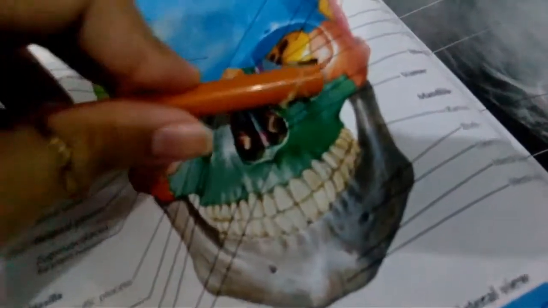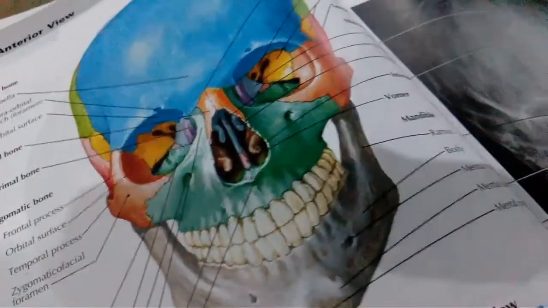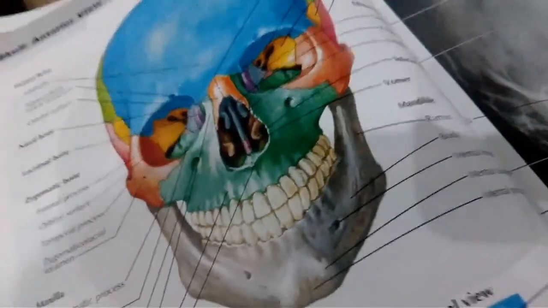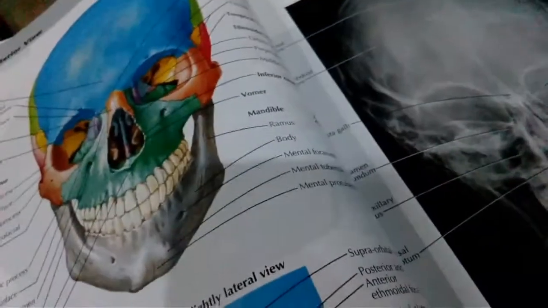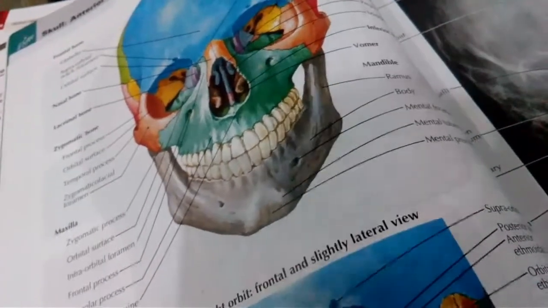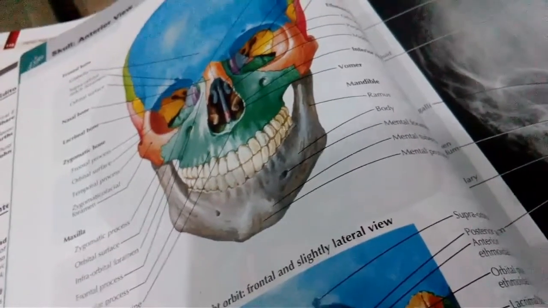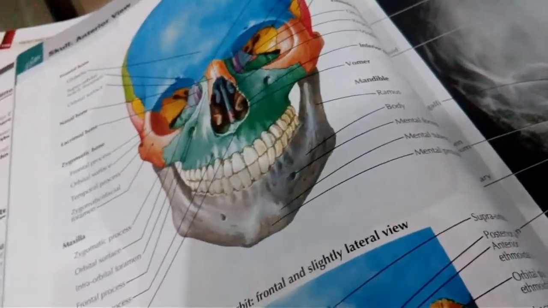As you can see over here in this skull, this part is your maxilla. This is your mandible, and this green part is your maxilla. Okay, and for the artery, I mean, come on, you all know what an artery is. A blood vessel that carries blood from the heart to the different parts of the body. Now we're going to go to the parts of the maxillary artery.